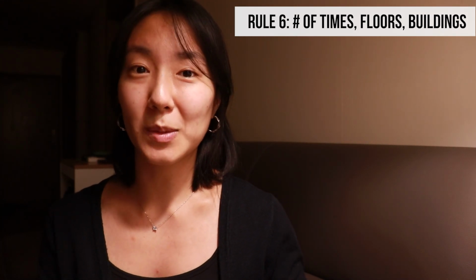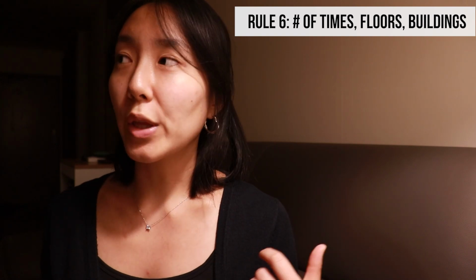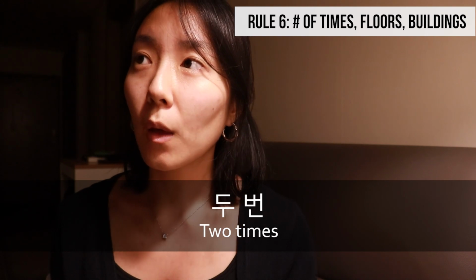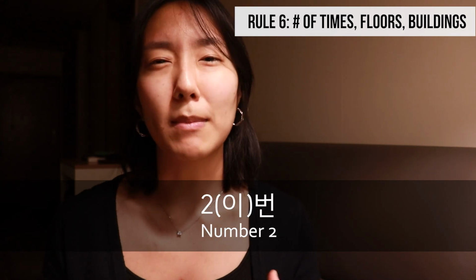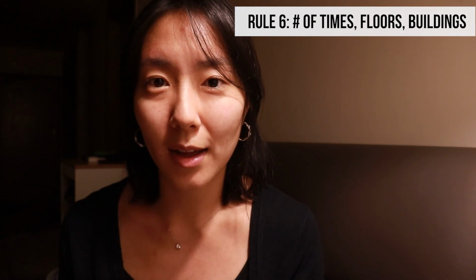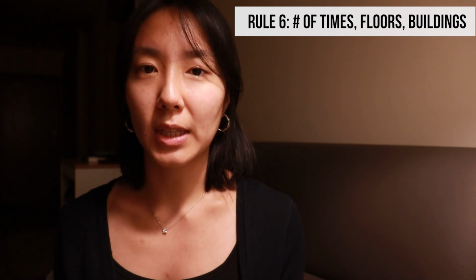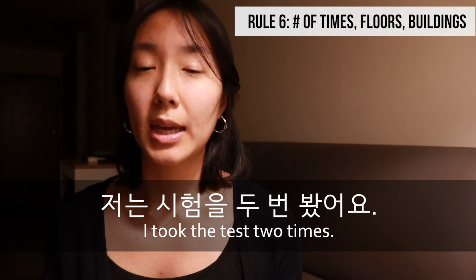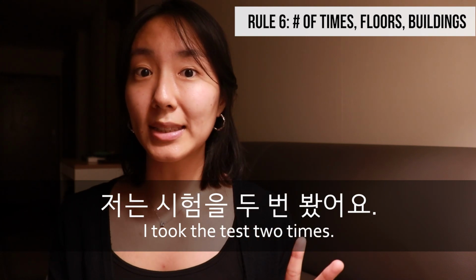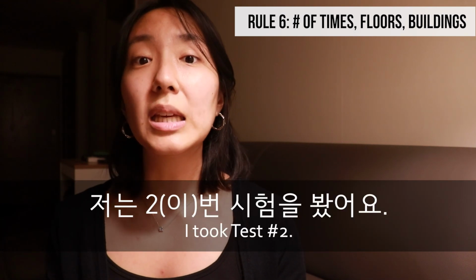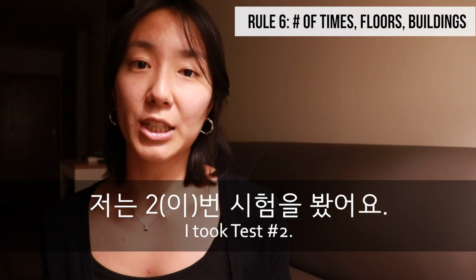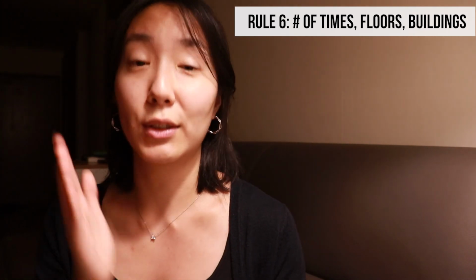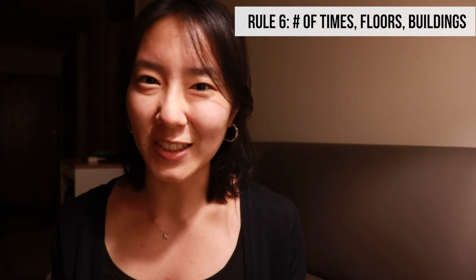Let's look at the differences between the counting systems first. When you say 두 번, it means 2 times. When you say 2번, it means number 2. Okay, so that's the difference. For example, if I say 저는 시험을 2번 봤어요, it means I took the test twice. But if I say 저는 2번 시험을 봤어요, it means I took test number 2. So there's a test number 1, number 2, number 3. But of those, I took test number 2. Do you get the difference?